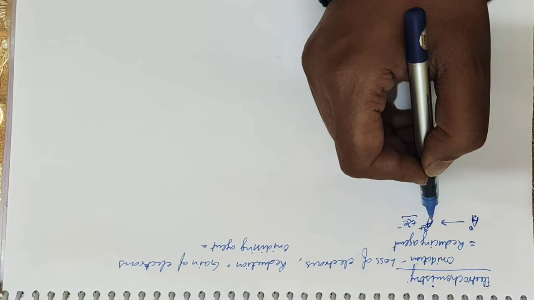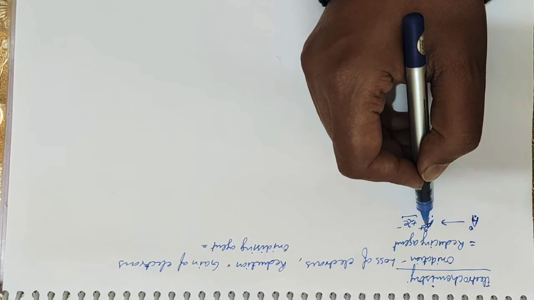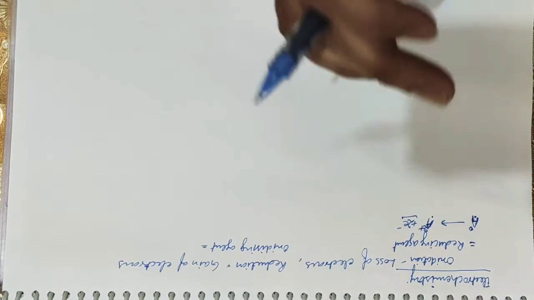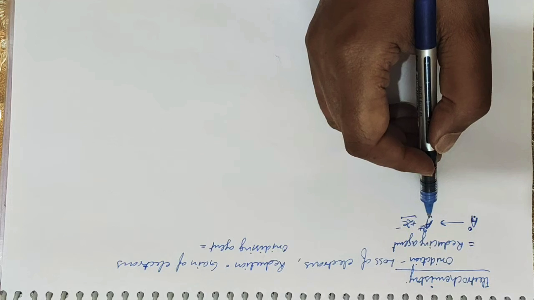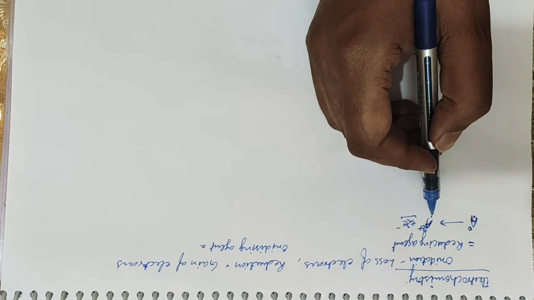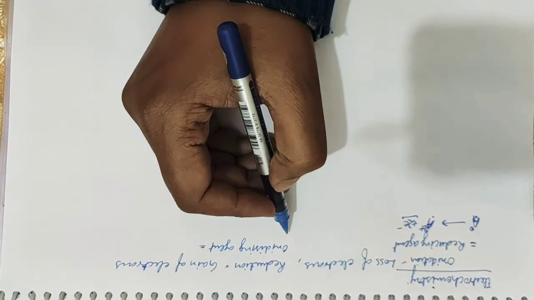When it is converted into a cation, there is a 2 positive charge. So it resulted in the formation of a positively charged cation.